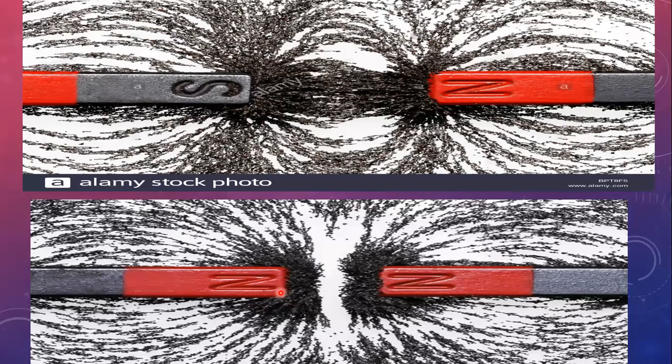the difference. The upper one, as you can see, this is the South Pole and this is the North Pole. The iron filings are making waves between the 2 of them, and they are connecting the 2 magnets to each other, because the different poles are facing each other.